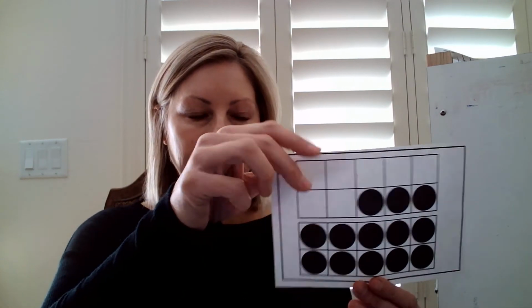All right, this one has 2 10s frames. What'd you get? 11. Okay, how many of you noticed this is a 10 frame and it's filled in? So what number are you going to put in your head? 10, 11. Good. All right, let's keep going.